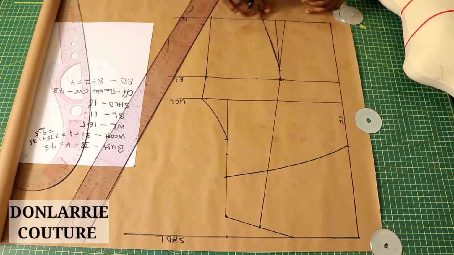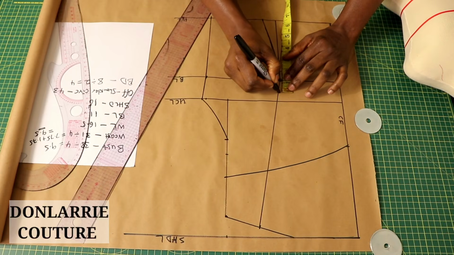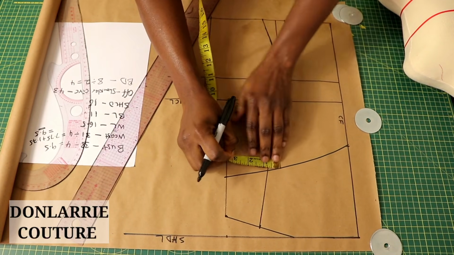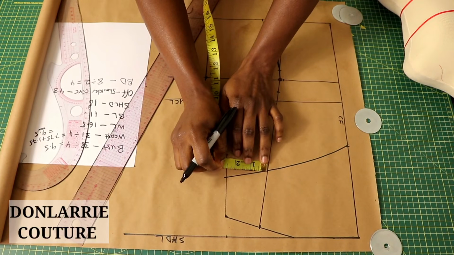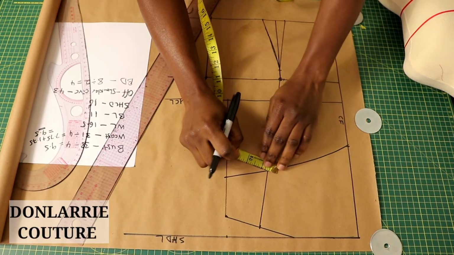So the next thing you want to do now is to mark 1 inch from your bust point like this, and then you're going to be marking a total dart intake of 1 inch here. So ½ inch at this side, ½ inch at the other side.